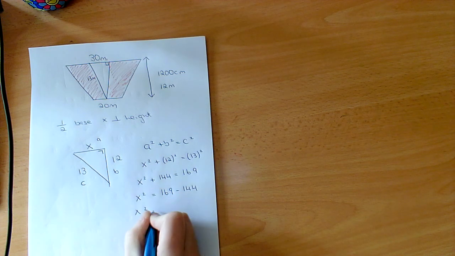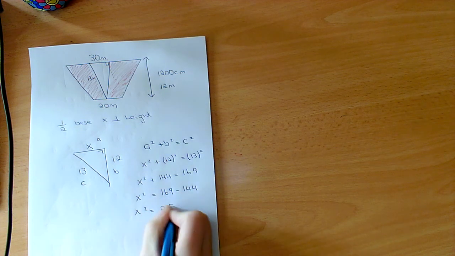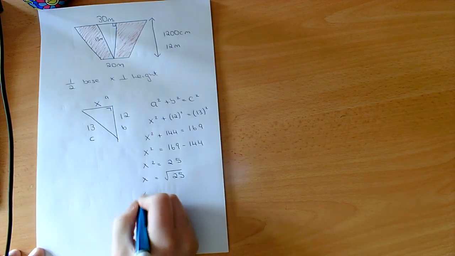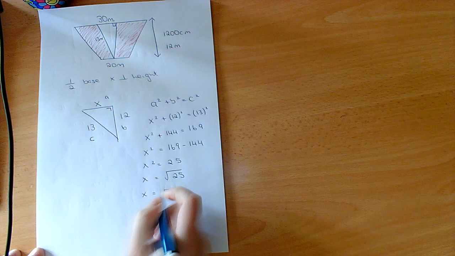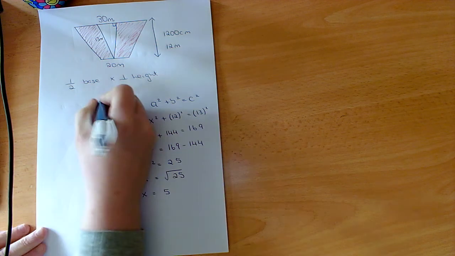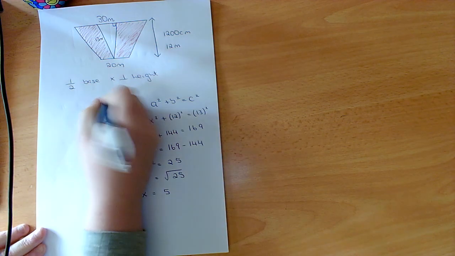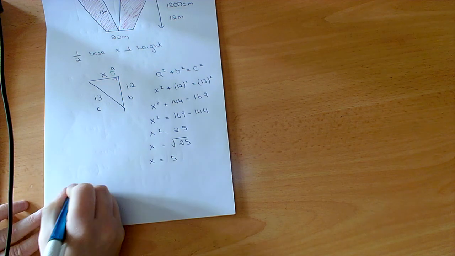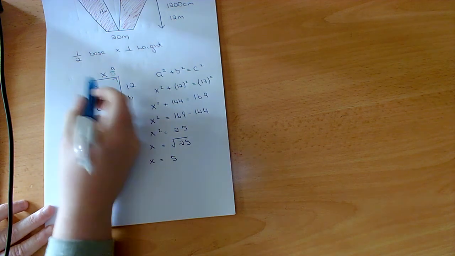So now I have my base is 5 here, and I'm able to fill in my formula for the area of a triangle. So it's half my base, 5, times my perpendicular height, which is 12, and I get my answer is 30 metres squared.